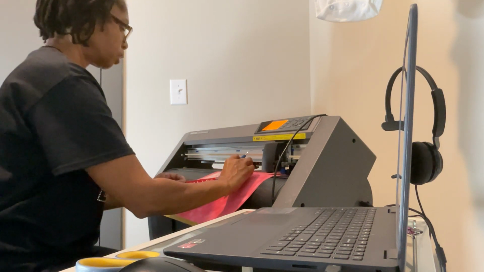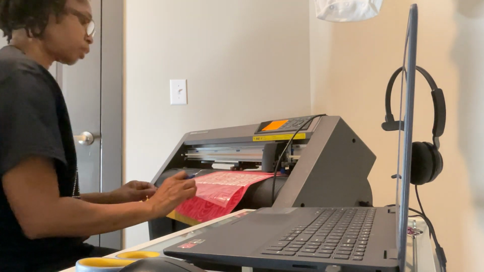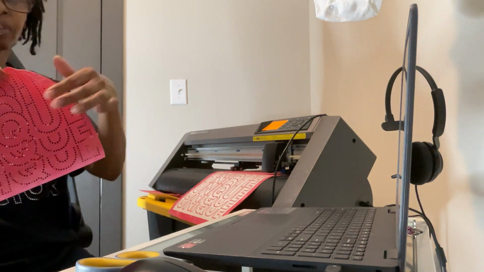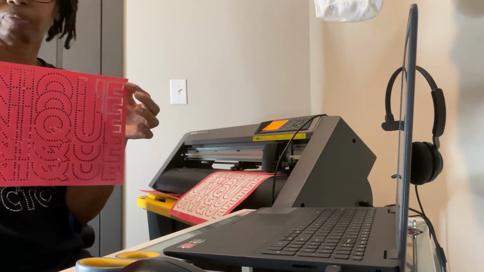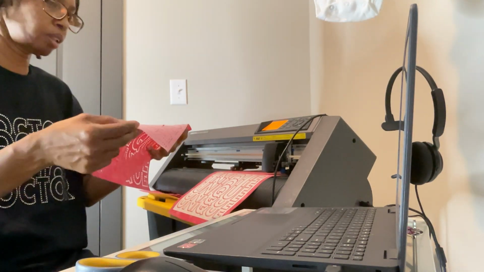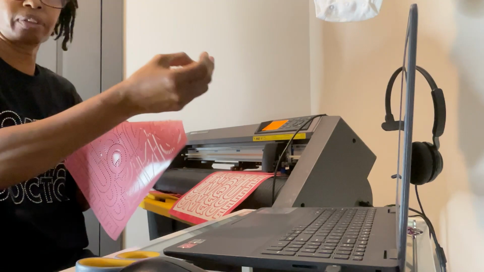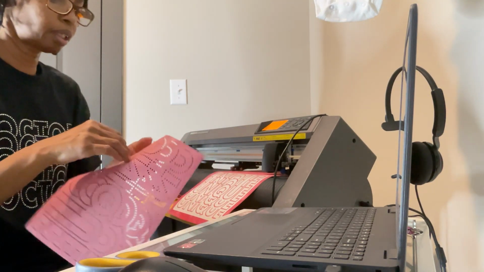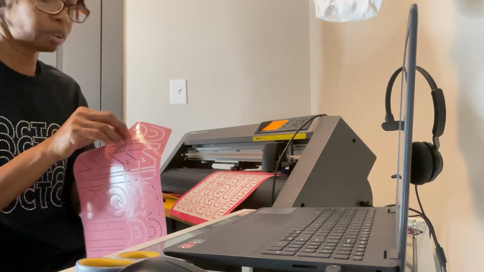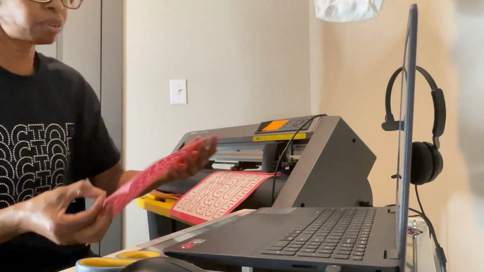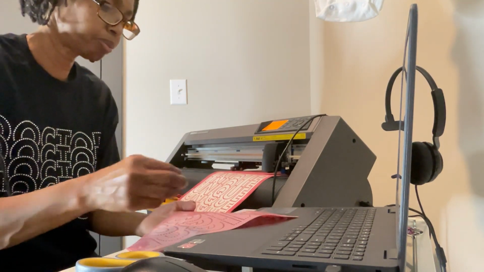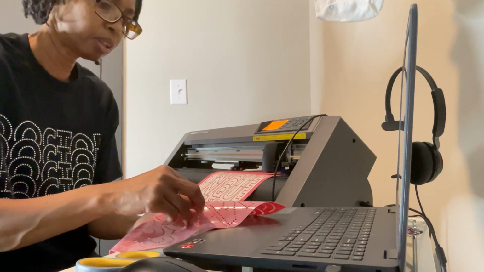So we will go ahead, peel the design, and booyah. There you have it. Now there are a few holes that did not stay on the template paper. I normally have my tweezers, but I forgot them and I don't feel like going to get them, and there are just a few holes here. So I will take them and peel them off.